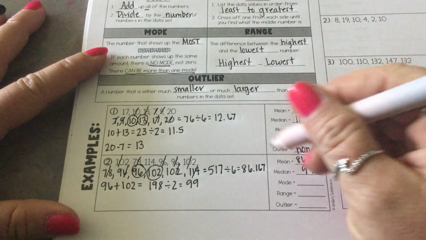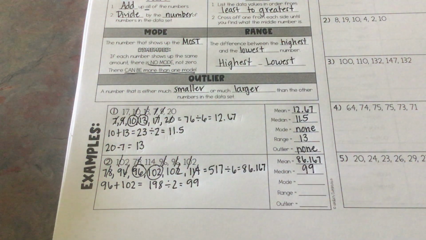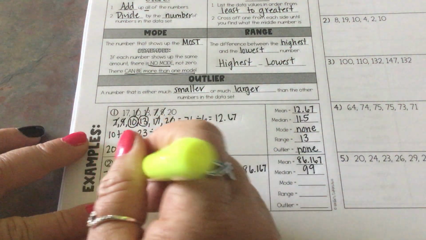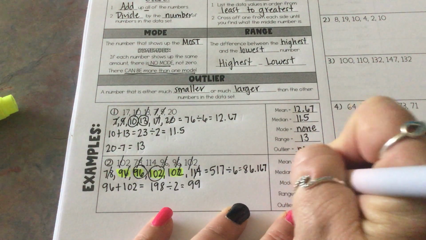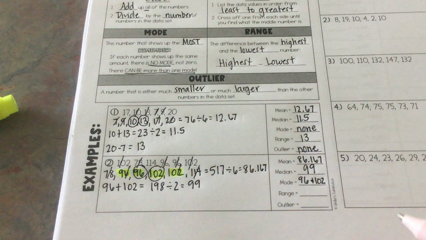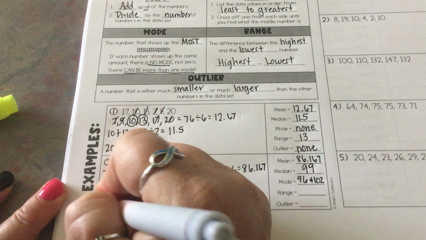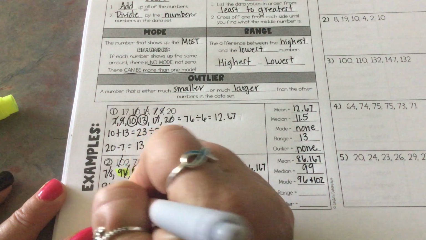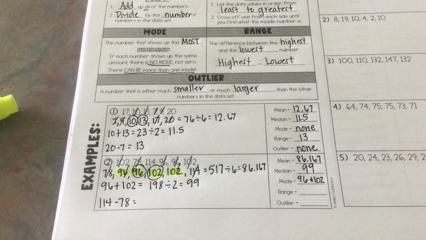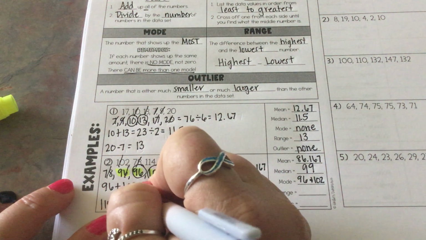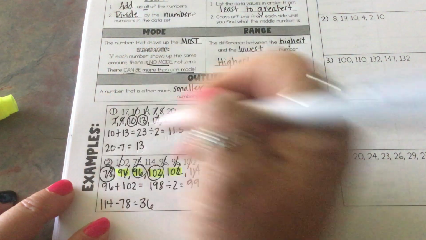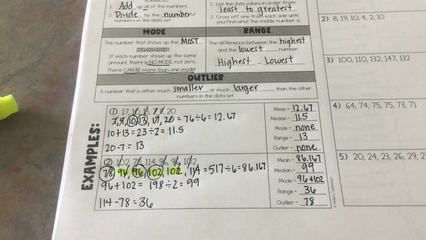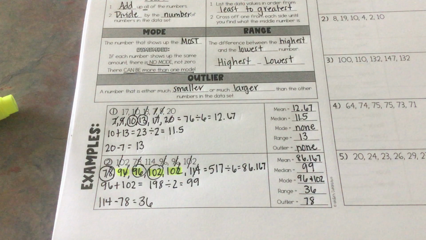All right, the mode. So we actually have, I'm going to highlight this for you guys so you can see it, we actually have 2 numbers that appear the same amount. So my mode is going to be 96 and 102. My range, I'm going to do 114 minus 78. And that gives me 36, so that is my range. And I do actually have an outlier. 78 is an outlier because it's a lot further away from the data than the rest of the data.